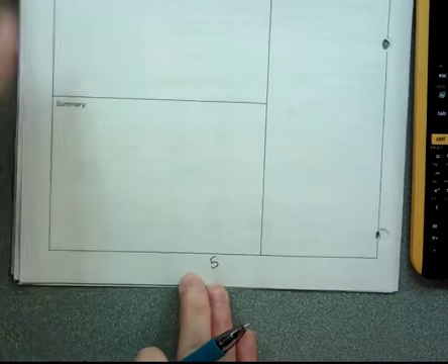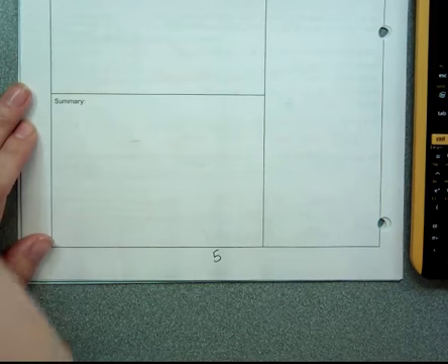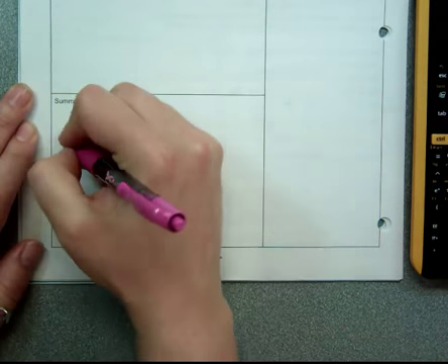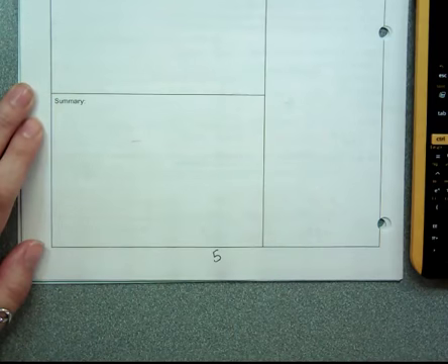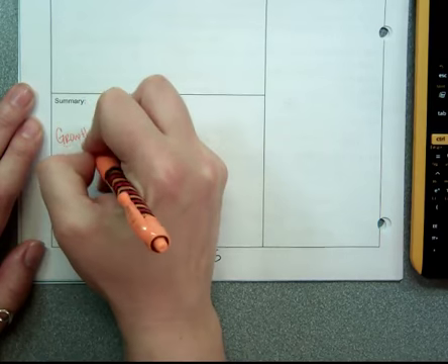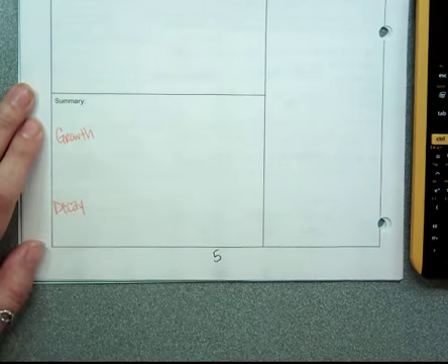All right, so our summary. For this summary, I really want to compare growth and decay. So I'm going to write out the growth formula first, and the decay formula down here.